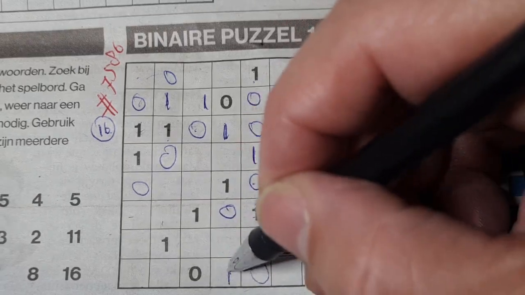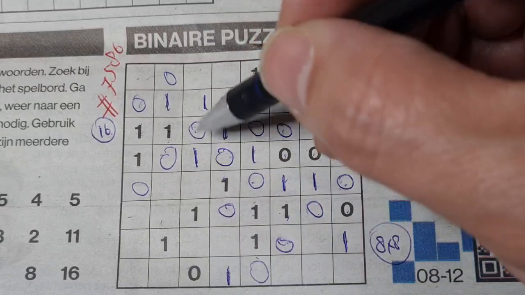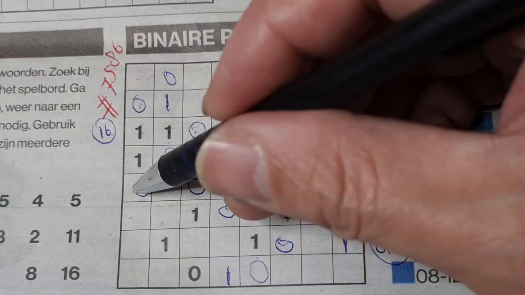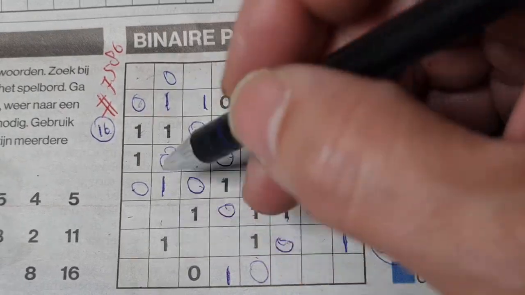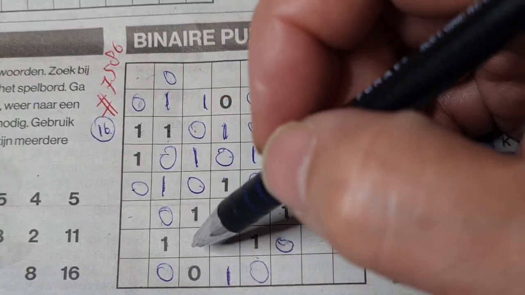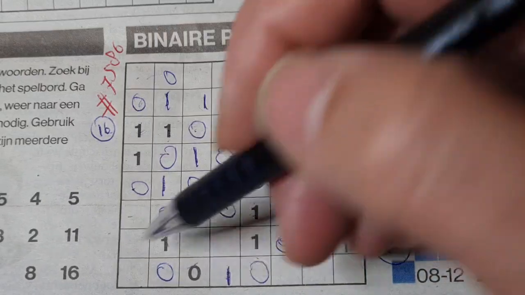Between the O's comes in 1. Between the ones comes in O. Between the O's comes in 1. Between the ones comes in O. Between the O's comes in 1. 4 ones we have here, so the rest are O's. Double O, here one, there one.